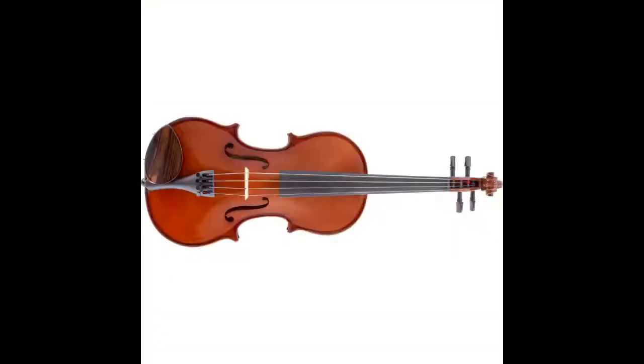So first of all, let's have a look at the violin. Here's a picture of a violin, and I have drawn some X's over the different parts of the violin that I want you to name. So pause the video for a few seconds and see how many of these different parts you can remember the name for.